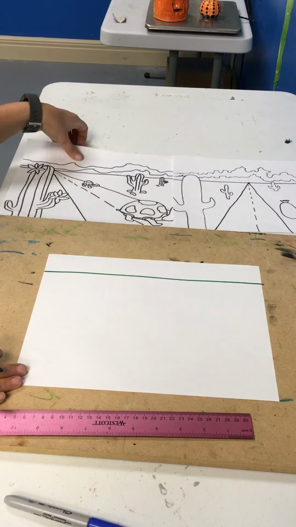Now, the vanishing point is where everything looks like it's going back to. As you get closer to that vanishing point, things look smaller. Things that are further down in your paper are closer to us, and when they're close to us, they should be drawn really big, just like this. But once they start going back, they need to go smaller.